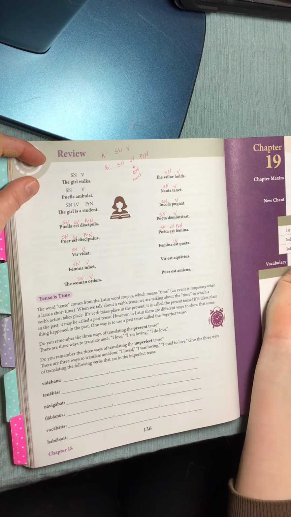So, puella est discipula. Puella means the girl. Est is. Discipula is student. So we have the girl is a student.